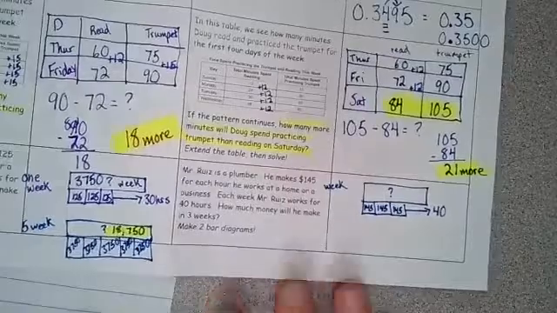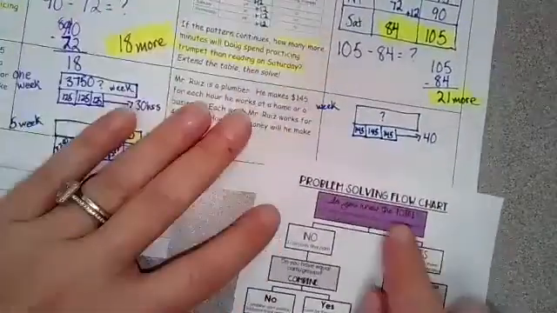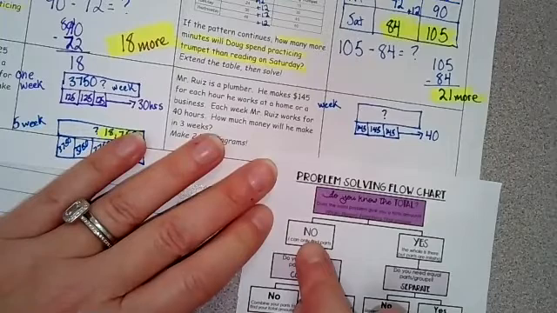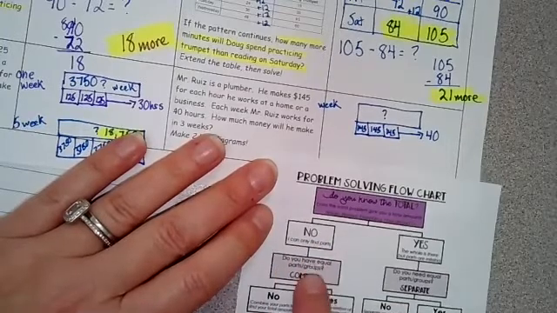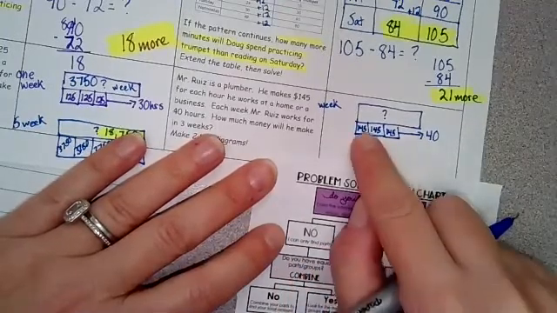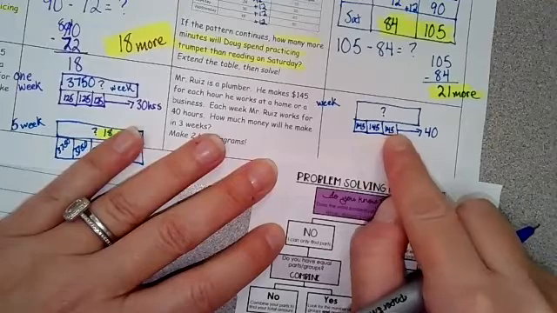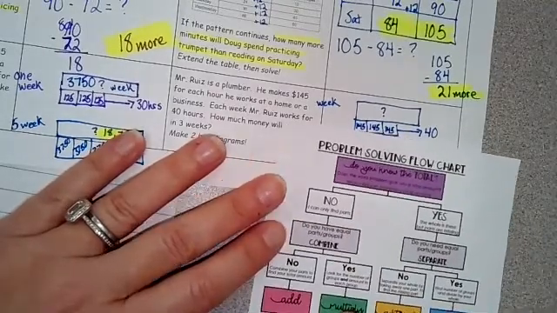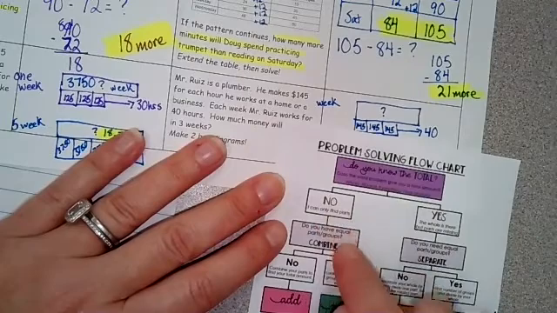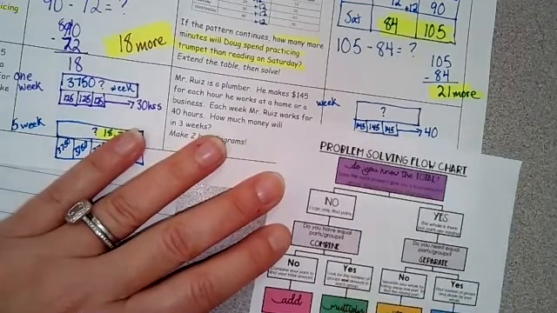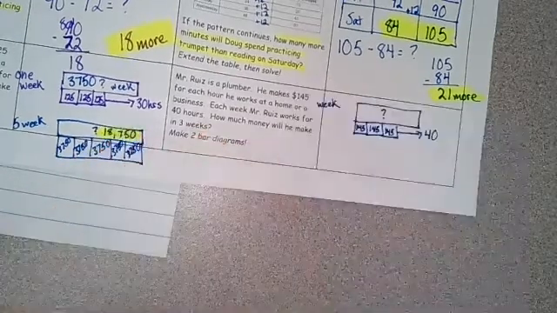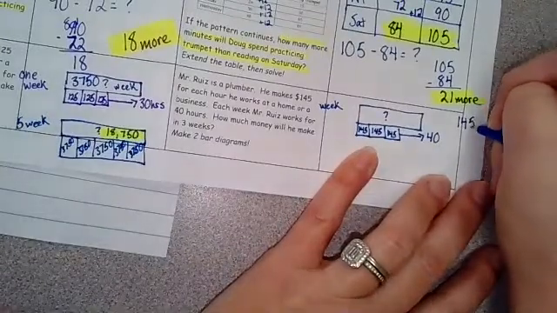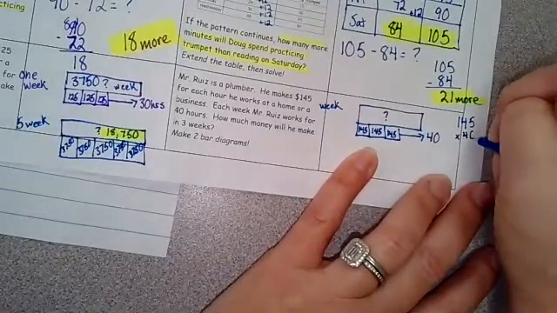So let's look at my problem solving flow chart. Do I know the total? No, I don't. Do I have equal parts? Well, yes, I do. 145, 145, 145. So that means that I have to multiply. So here we go. Take 145 and multiply it by 40.